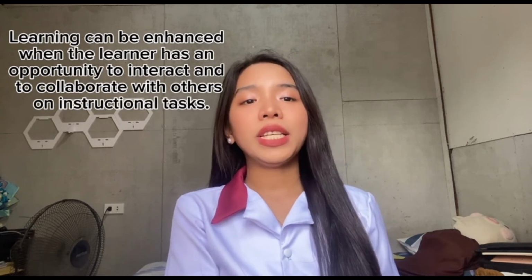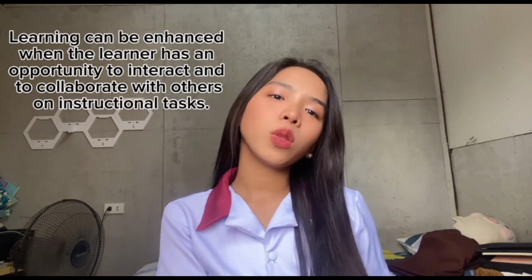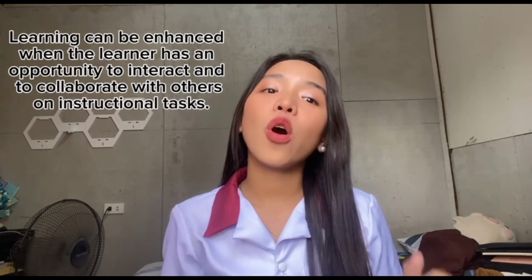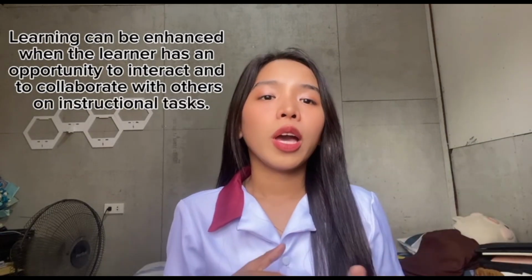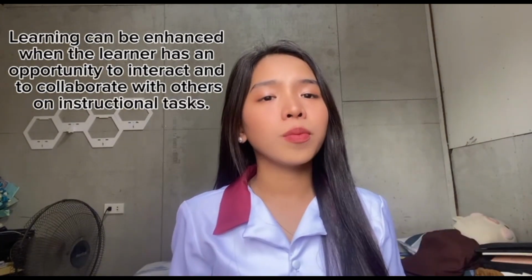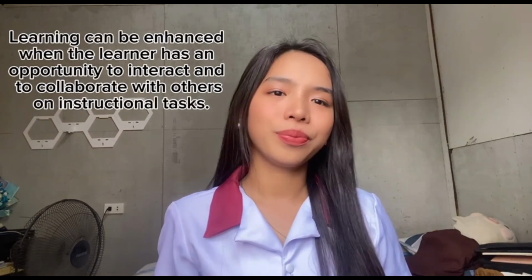So let's say for instance, when you are building a puzzle with your friends, in that way you can have a strong relationship and also understand the puzzle more and collaborate with your friends. It means that working together is better than working alone.